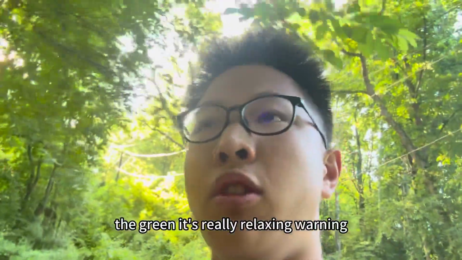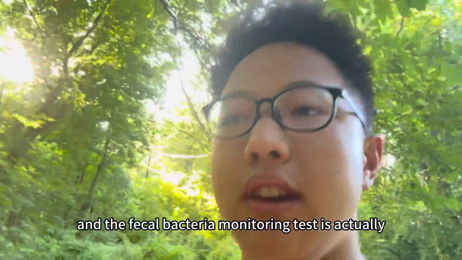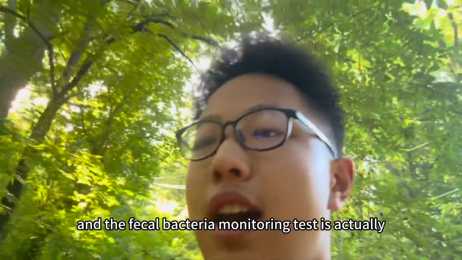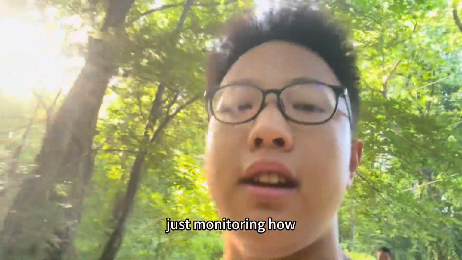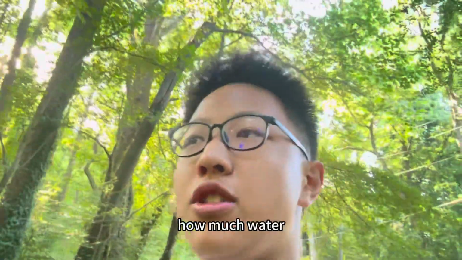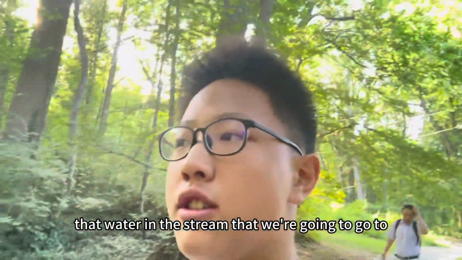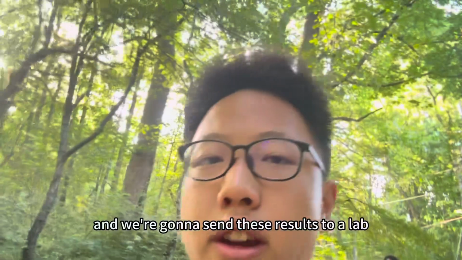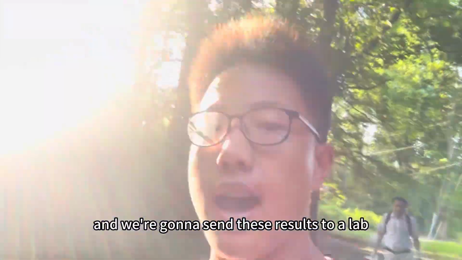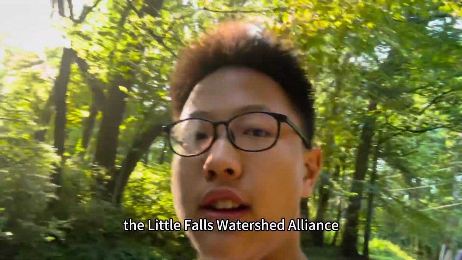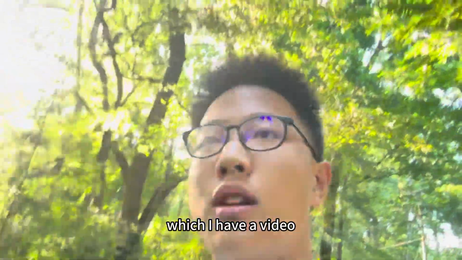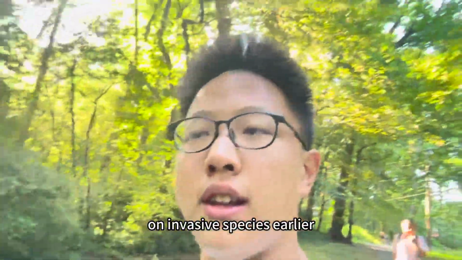It's a really relaxing morning, and the fecal bacteria monitoring test is just monitoring how much bacteria there is in the water in the stream that we're going to go to. And we're going to send these results to a lab. We do this with the Little Falls Watershed Alliance, which I have a video on invasive species earlier.